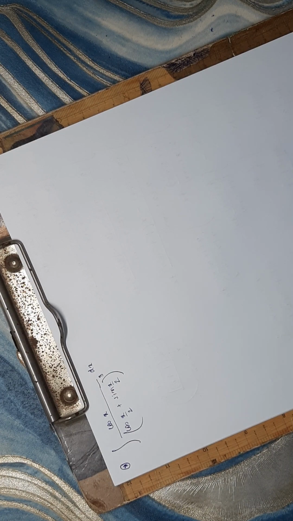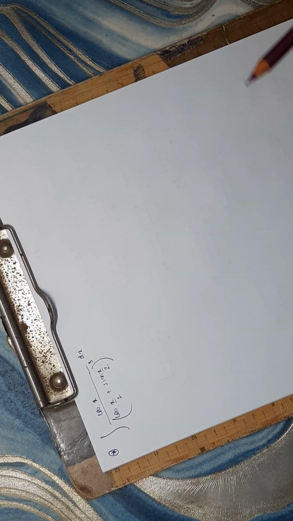Hi students, so now we will be solving this particular problem which might look a bit complicated, but fortunately it is not. The problem is very straightforward and simple. It says: integration of cos x divided by (cos x/2 plus sin x/2) whole cube dx. Alright, we have to integrate this particular problem that has been given to us.